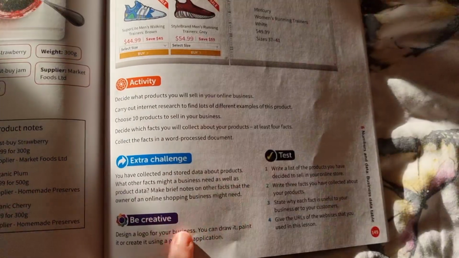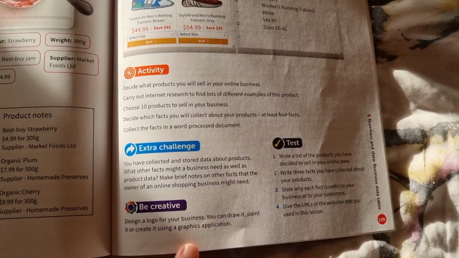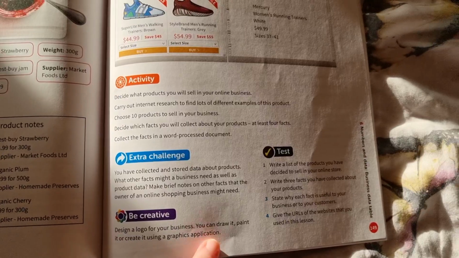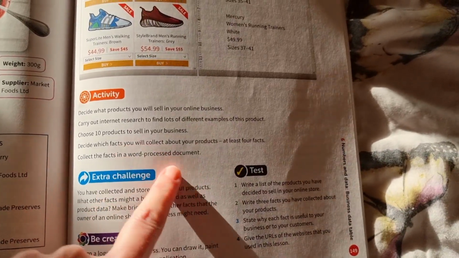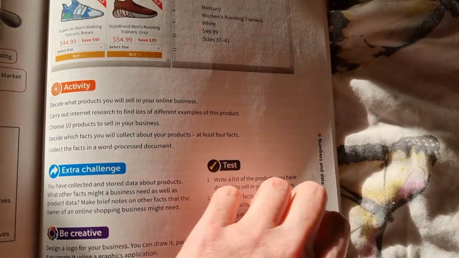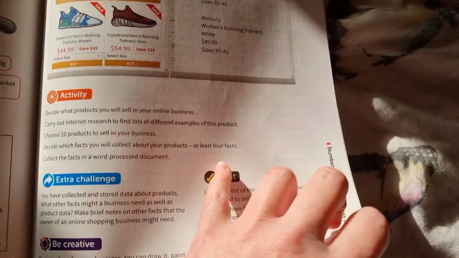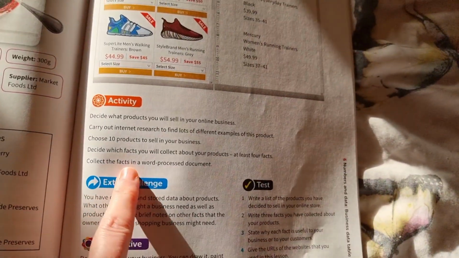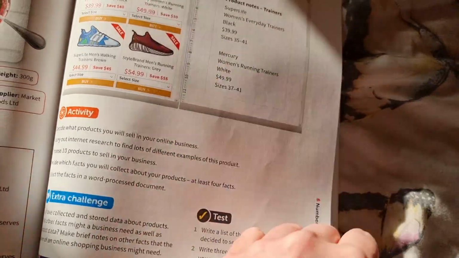And then there's extra challenge, be creative, design a logo for your business. You can draw, paint or create it using a graphics application. There's the activities obviously, and then there's a test. So they have to choose 10 products to sell in their business. And then they have to collect the facts in a word processed document.